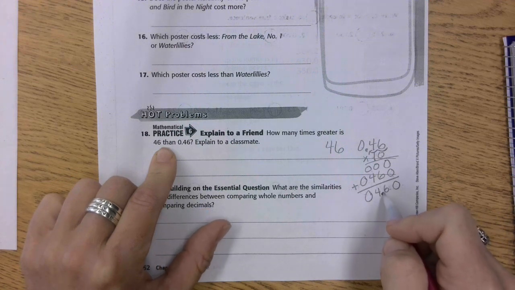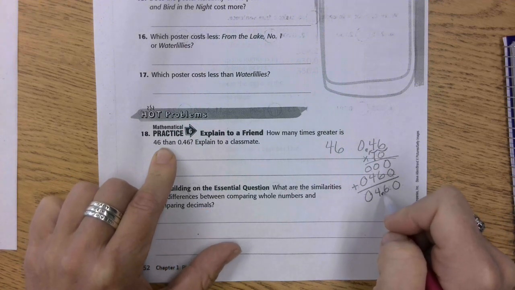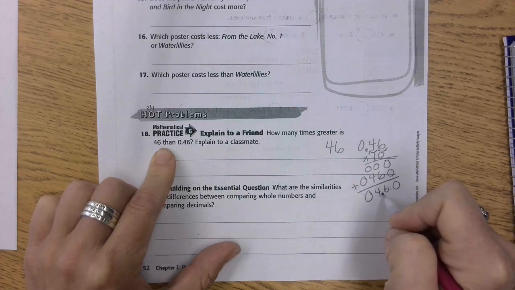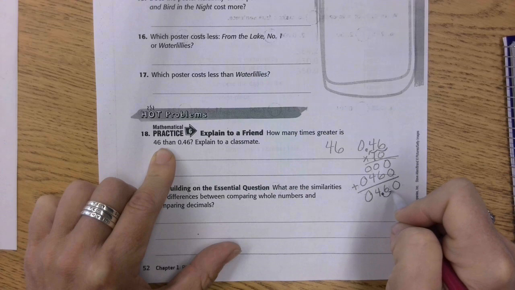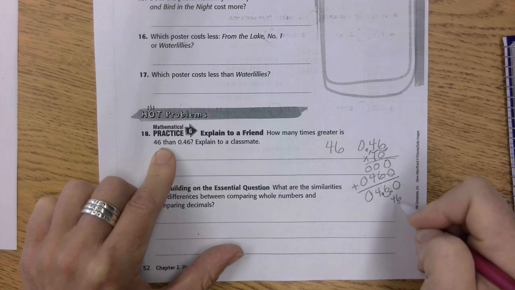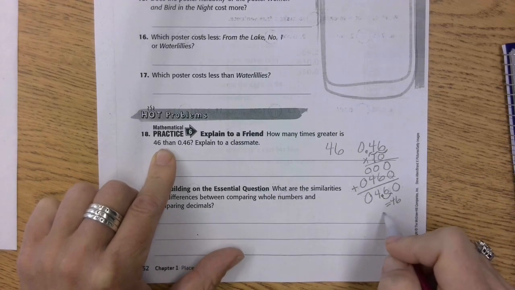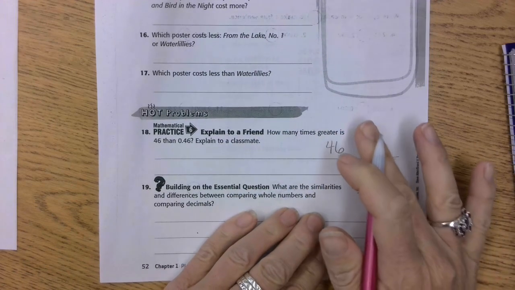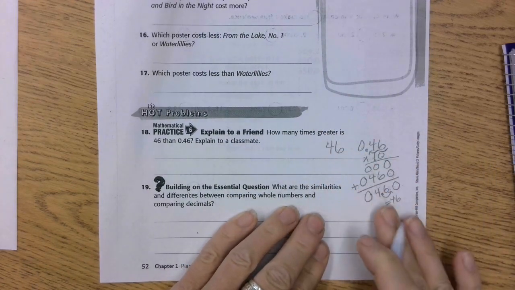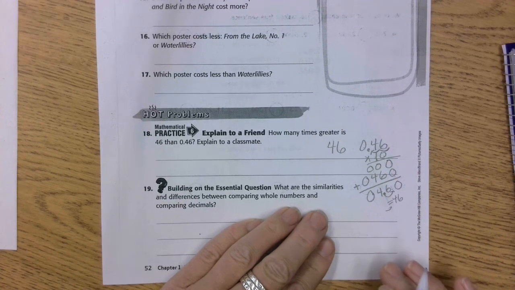However, if I was to multiply this by one more 0, it would actually make this number 10 times bigger, so I would move it over, and our number would be 46. Now, that's a lot. And it's work I don't want to have to do because it gets confusing to me.